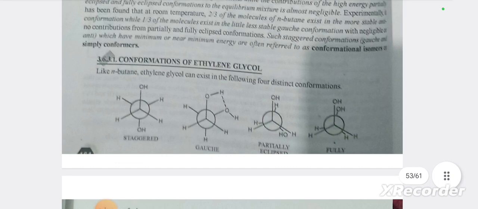Trans 1,2 di-substituted cyclohexanes. In these compounds, both substituents occupy either equatorial or axial position. Since each axial substituent has 1,3 diaxial interactions, therefore diaxial trans 1,2 dimethyl cyclohexane is highly unstable. In other words, trans 1,2 dimethyl cyclohexane predominantly exists in the diequatorial conformation. Furthermore, this form will be more stable than the cis 1,2 dimethyl cyclohexane.